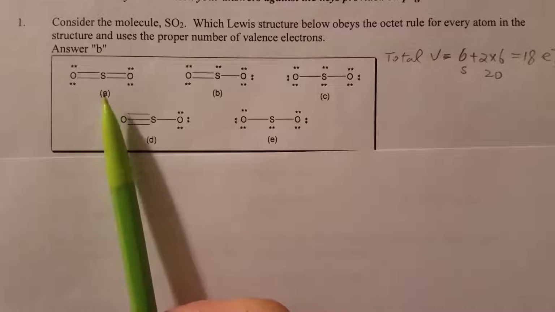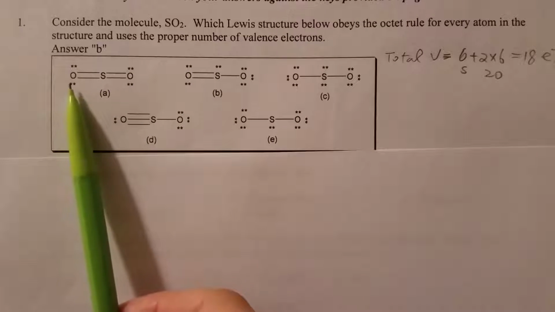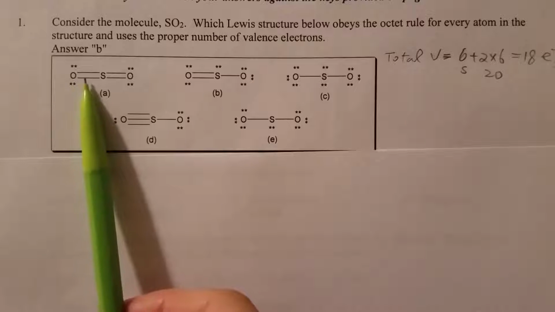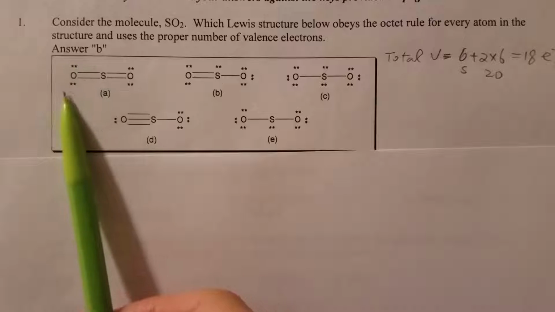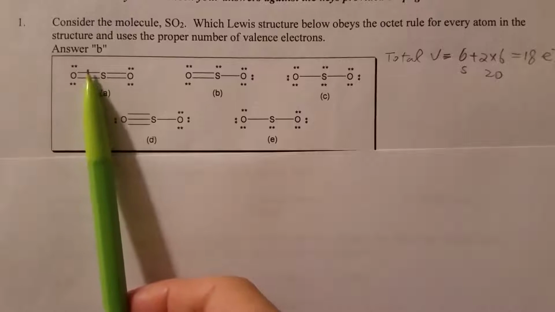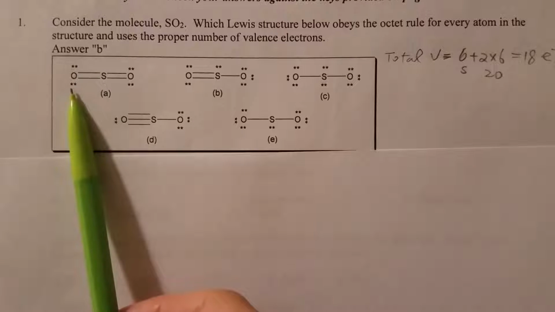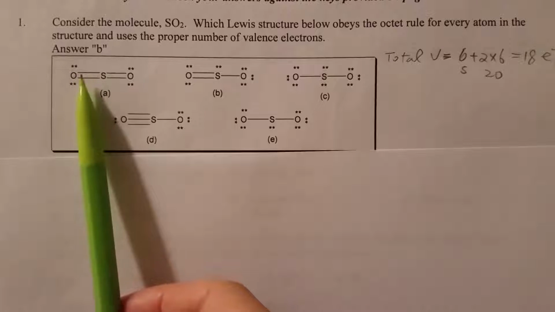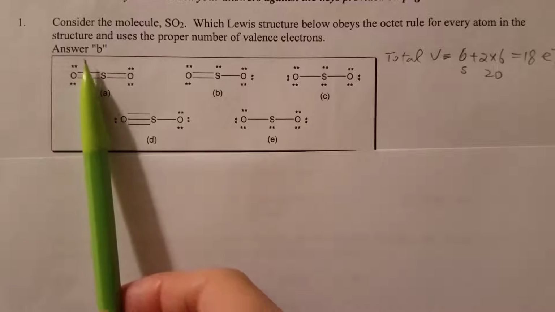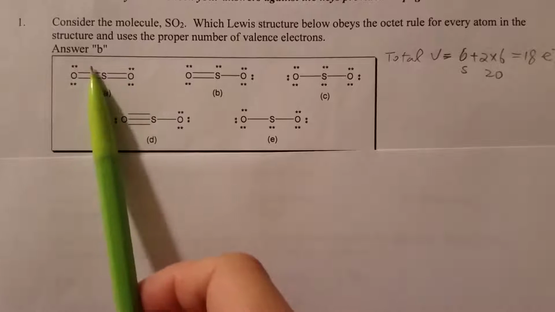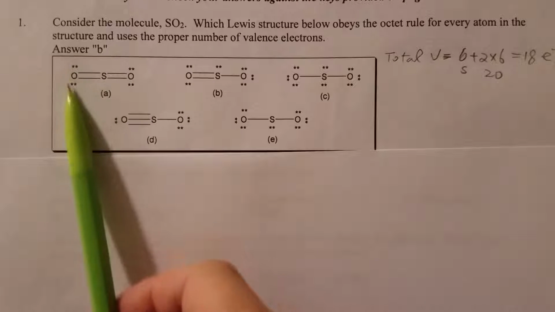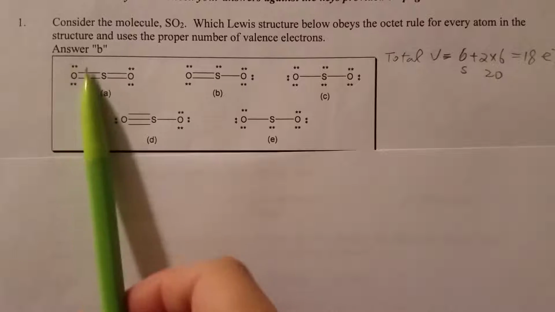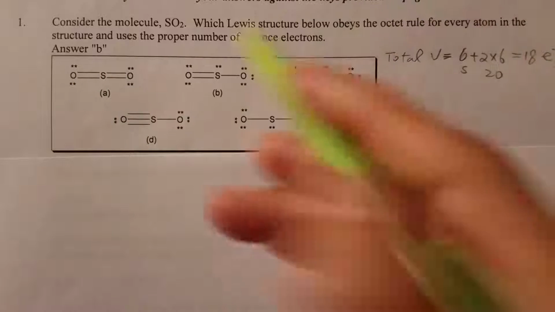Okay, so A. Remember, each line here represents 2 bonding electrons. So for oxygen we have 1, 2, 3, 4 pairs, 2 lone pairs and 2 bonding pairs. Total that's actually 8 so far. So let me write that down.